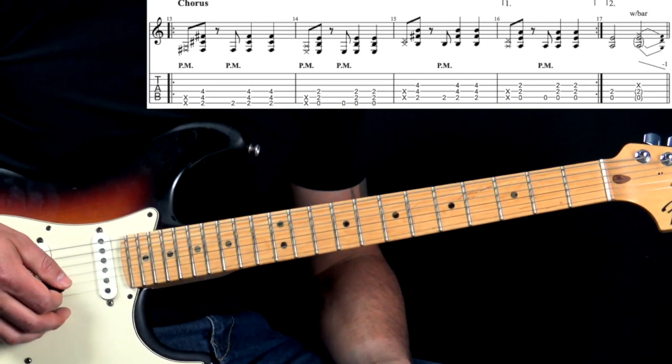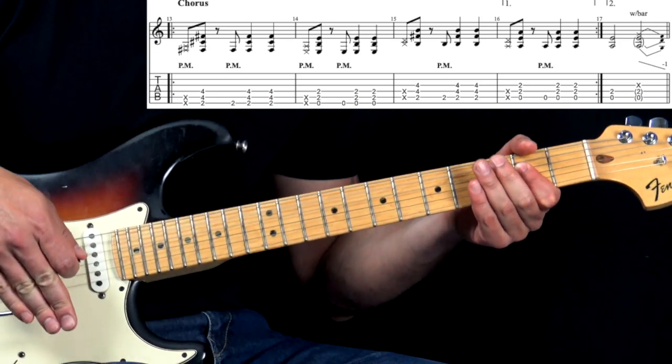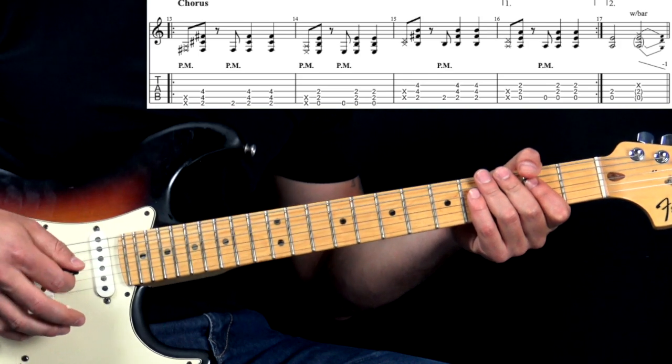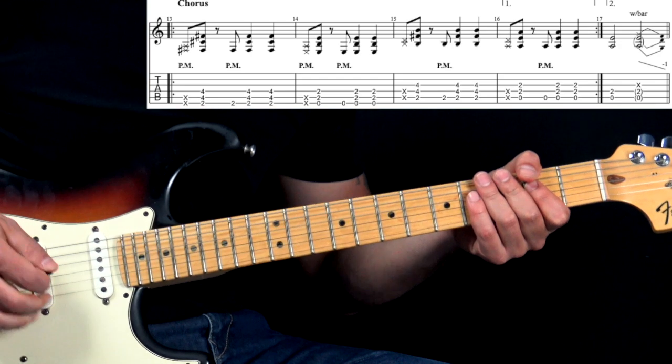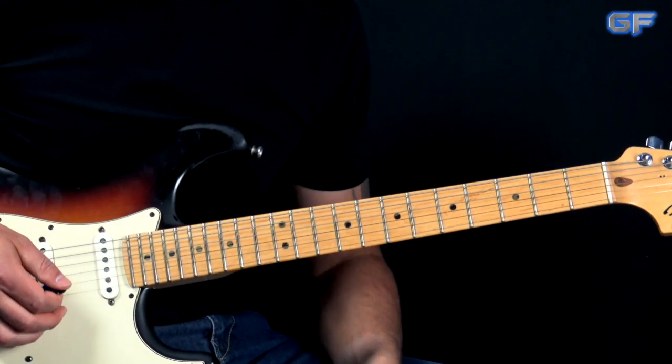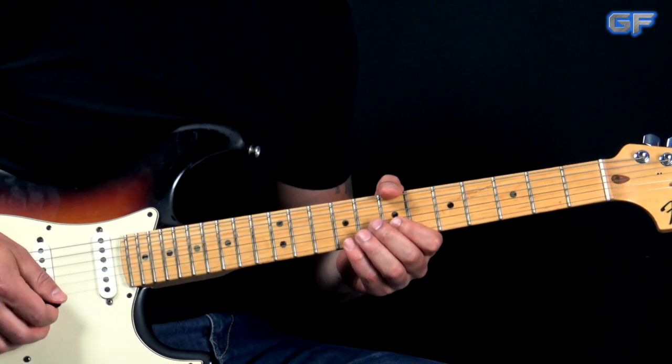And we play this figure for a few times, and then in the end we have... So we just play the A chord and we dive bomb it with the tremolo arm. Now that's the rhythm guitar, and the lead guitar is playing the following figure.